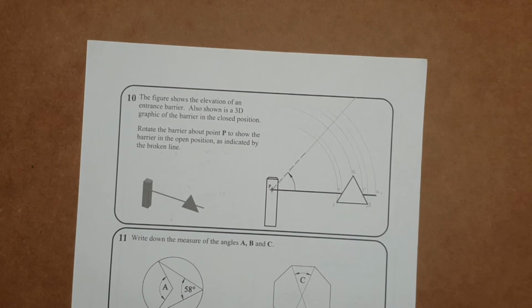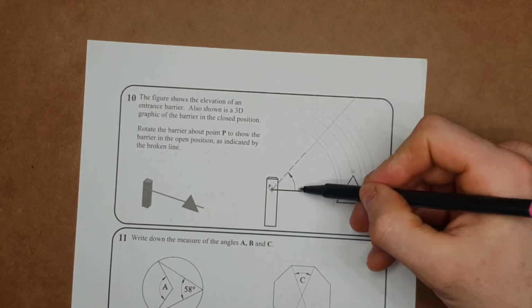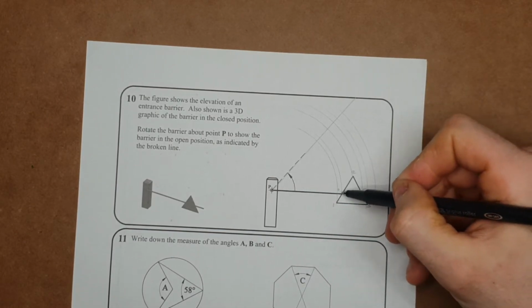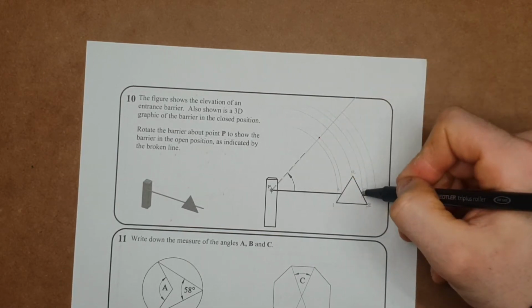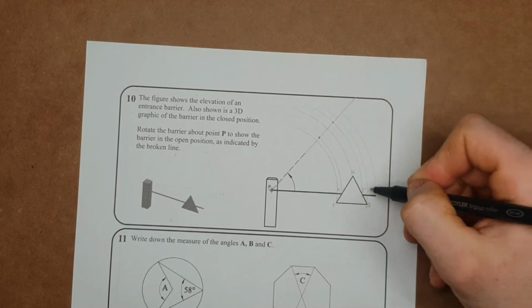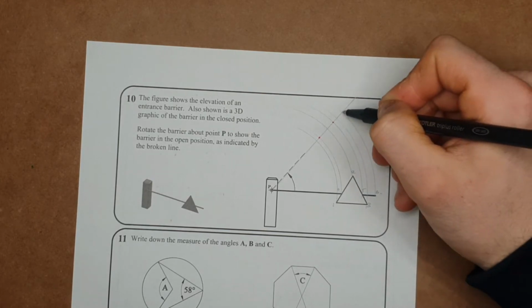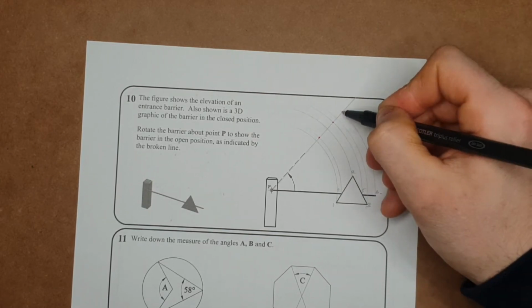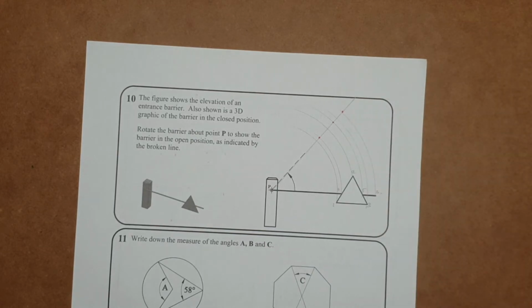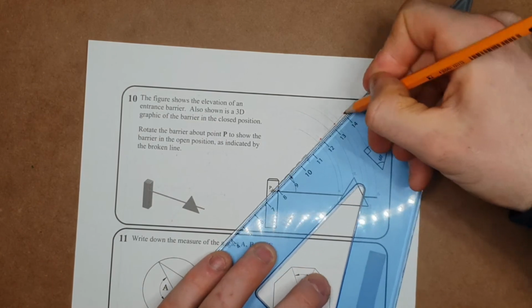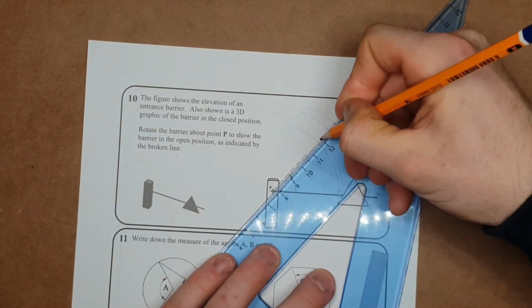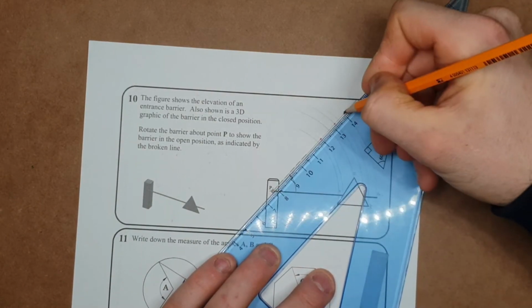The points that land on the line again, so from the closed position to the open, point 4, 5 and 6 are going to land exactly on the line again. 4, 5 and 6 on the line. Which means I can heavy in a portion of this line from P to 4 and from 5 to 6.